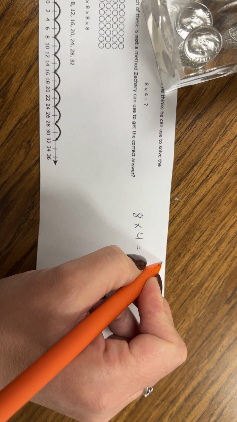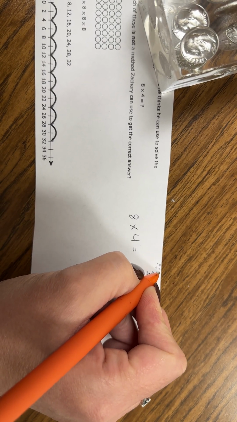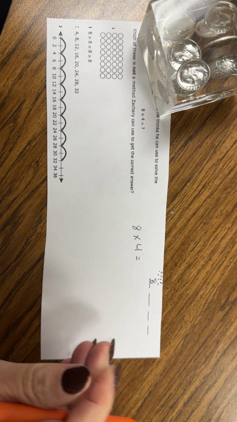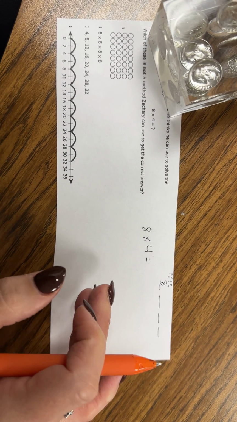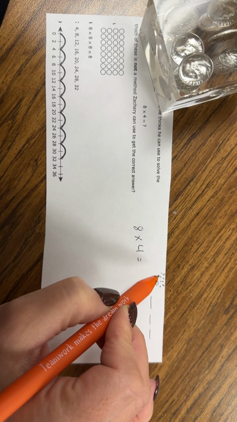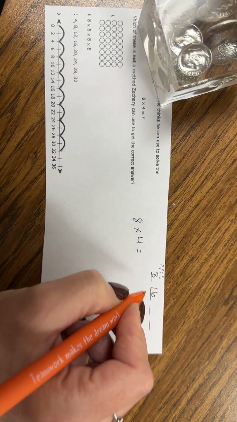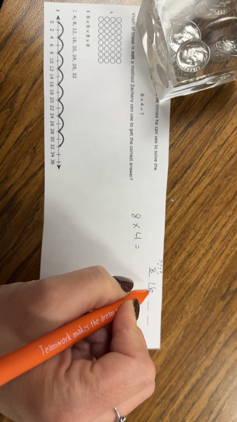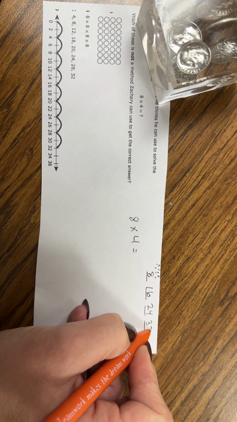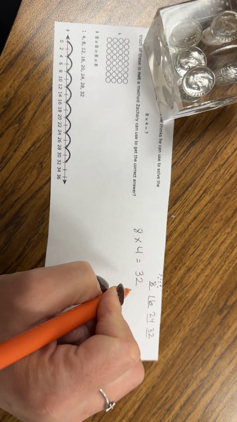So I would have them start off with 8. They would draw 8 circles above that. And again, this is just proof for them to show their work. The goal is for them to memorize it, but we're not quite there yet. So they start off with 8 and then they count their dots: 9, 10, 11, 12, 13, 14, 15, 16. And this is just proof of their skip counting. And then they would get 24 for the next one. And then if they counted again, they would get 32. So they would come back here and say, okay, 8 times 4 is 32.